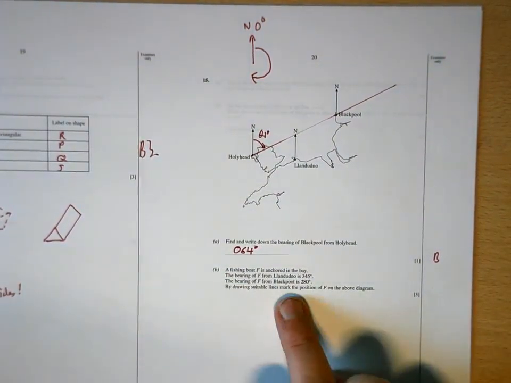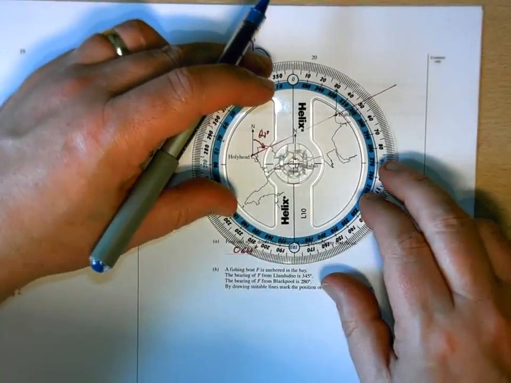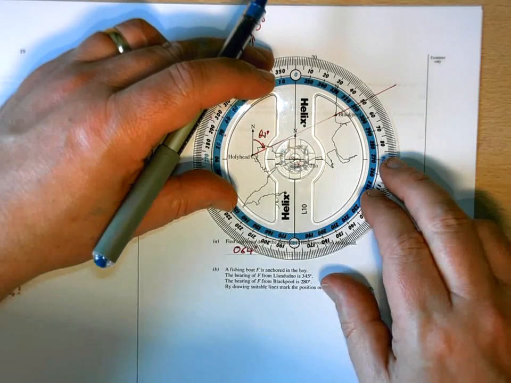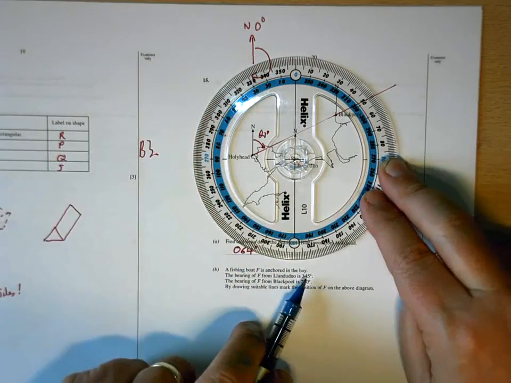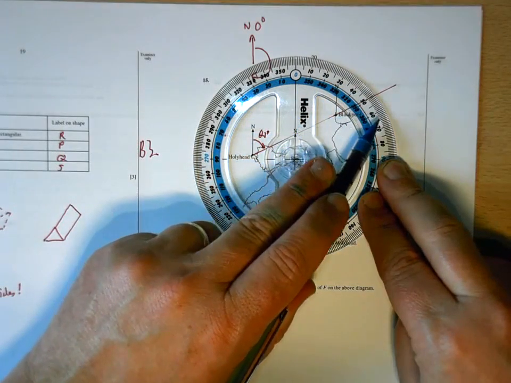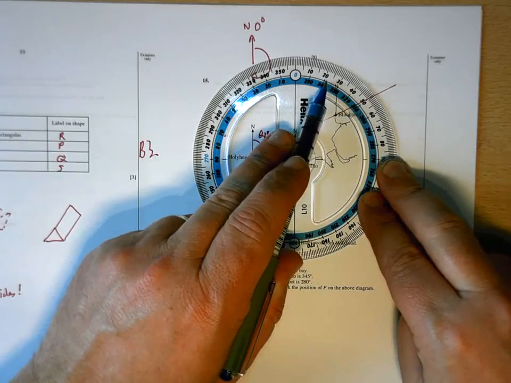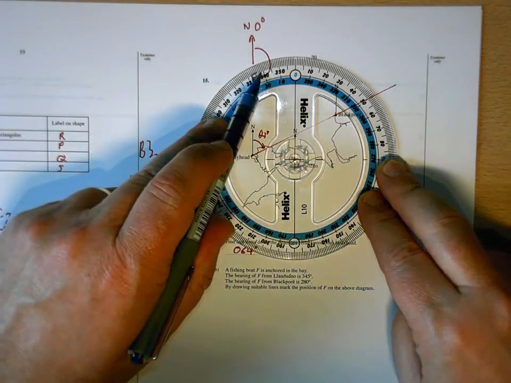So for F from Llandudno, I'm going to put my centre in Llandudno and line 0 up with north, and it's 345 degrees, so that's a long way around. It's always measured clockwise from north.